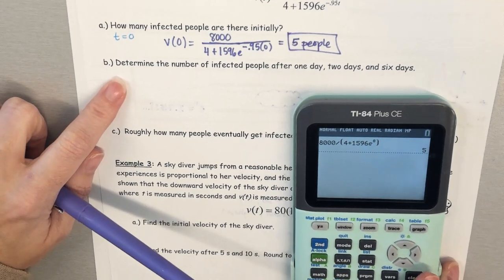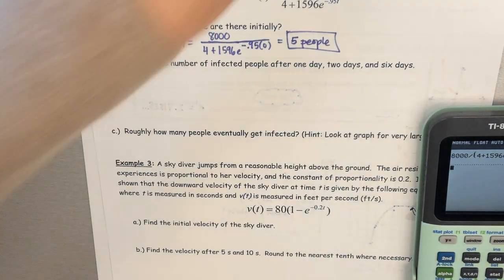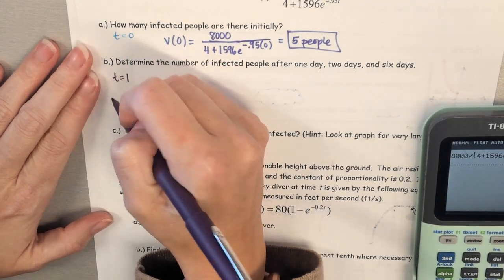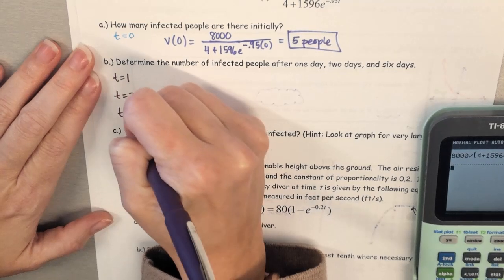Now here it says determine the number of people infected after 1 day, after 2 days, after 6 days.